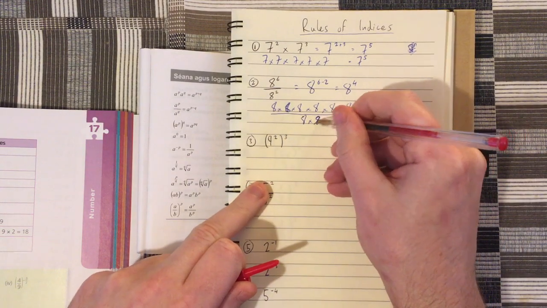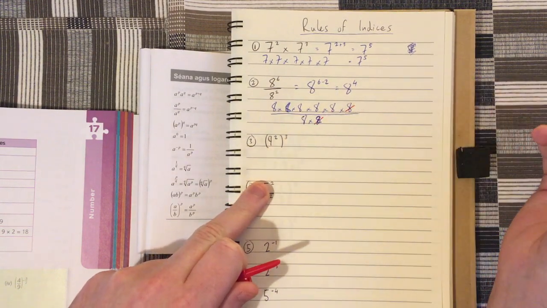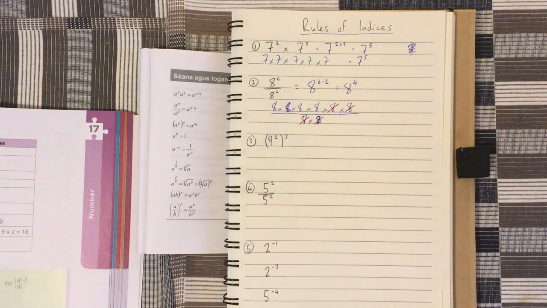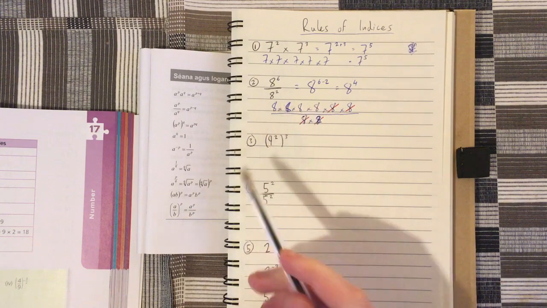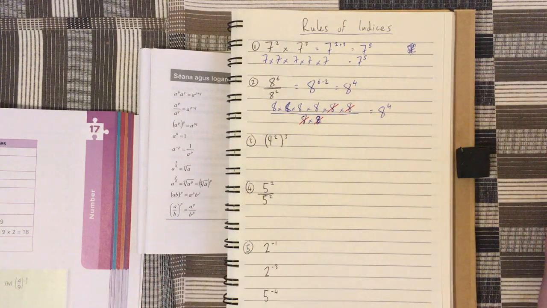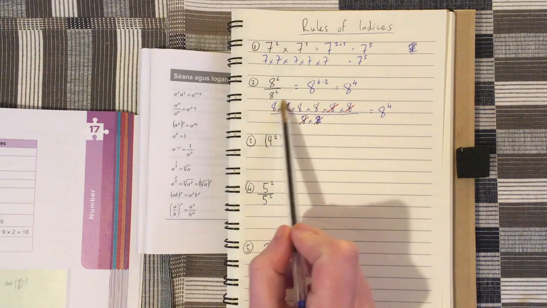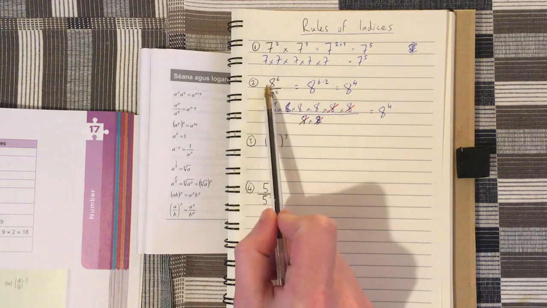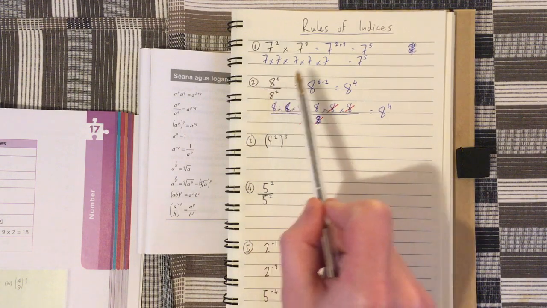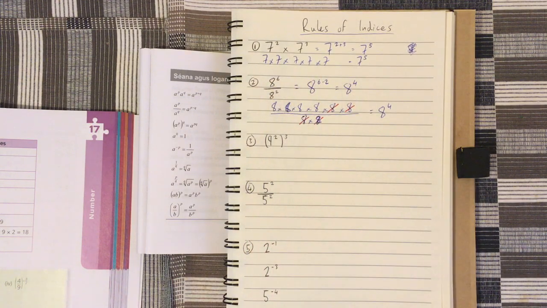You can cancel this 8 here with one of the 8s up the top, and this 8 here with one of the 8s up the top. And how many 8s are you left with up the top after you do your cancelling? 4. So that's equal to 8 to the power of 4. Again, this is just an explanation of the rule. What you need to know is that when you're dividing two things with the same base, 8 being the base there, you can subtract the powers.